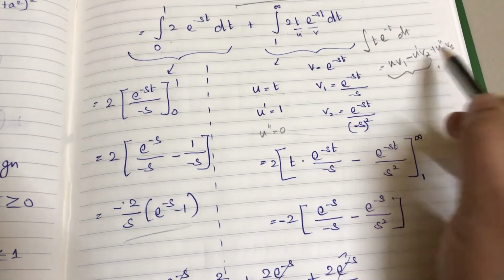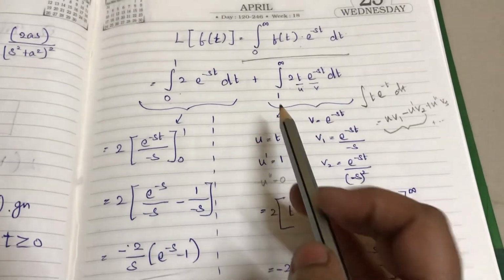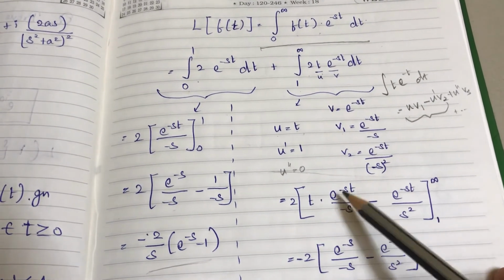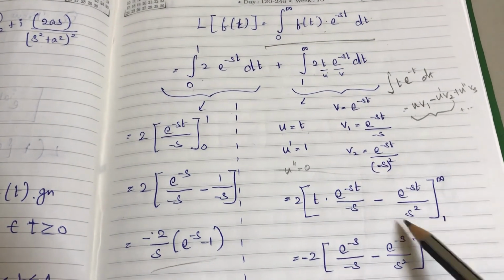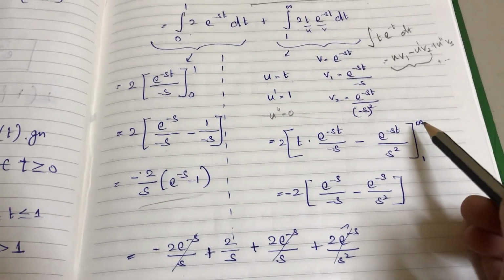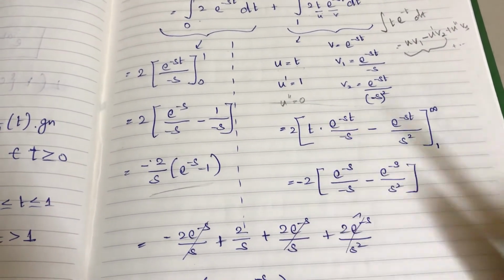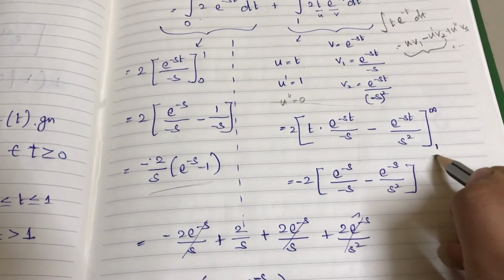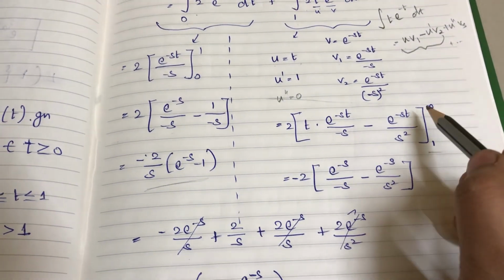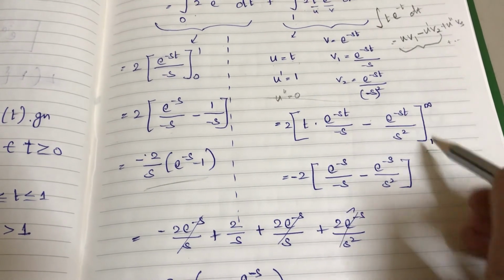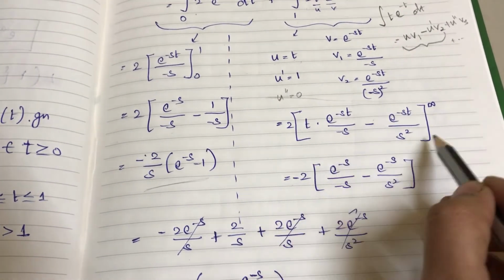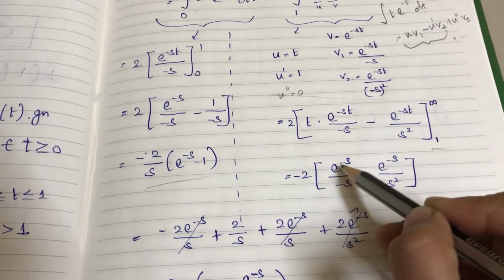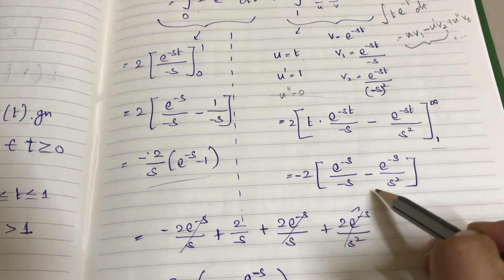So we need to take the first two terms, like 2 into, this one is constant, right? So 2 into u is what? T into this term minus 1 into this term. First I need to put infinity here. If I put infinity, these two terms will get 0, right? Because e power minus infinity is 0. Next I need to put 1, right? But here you can see this is upper limit minus lower limit. So I am just putting this minus here outside because minus of lower limit. Like I need to put 1 here, so e power minus s by minus s, minus of e power minus s by s square.